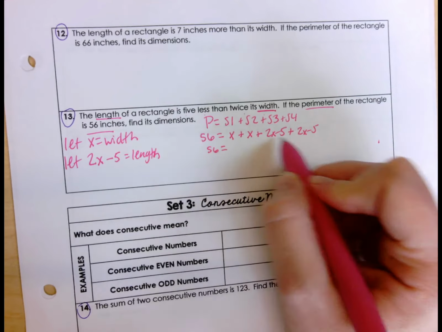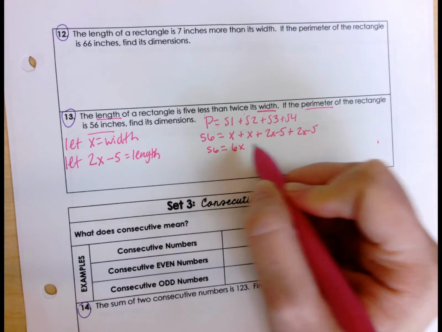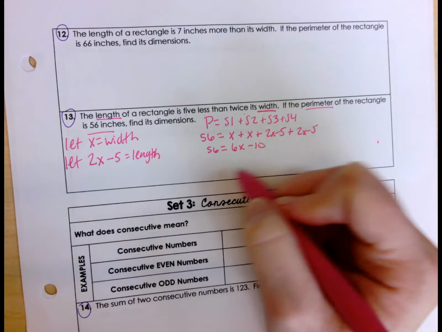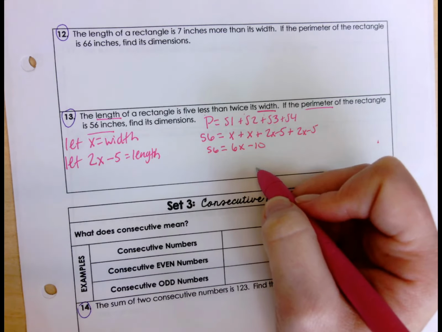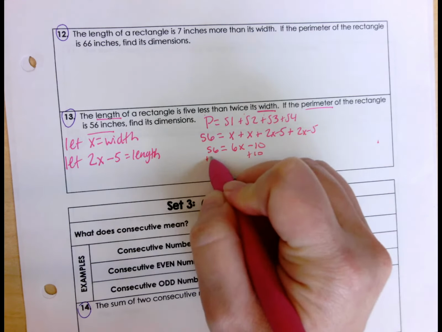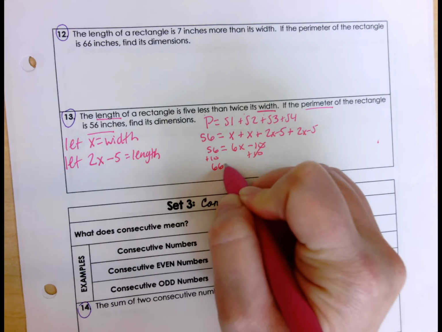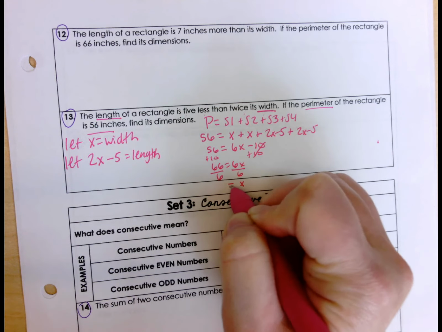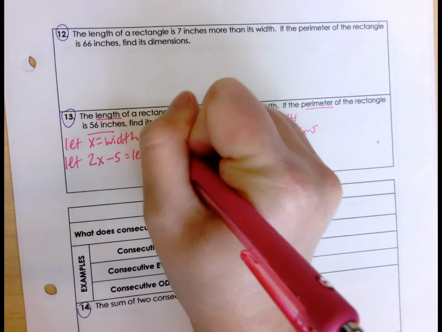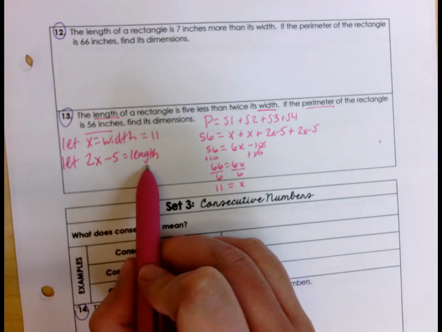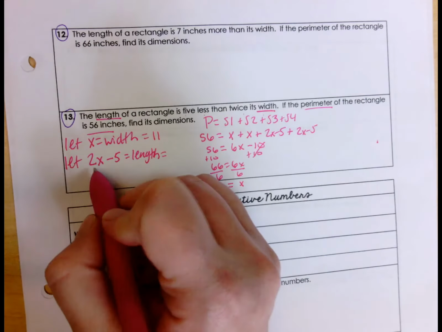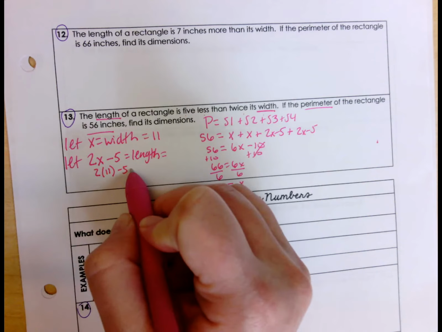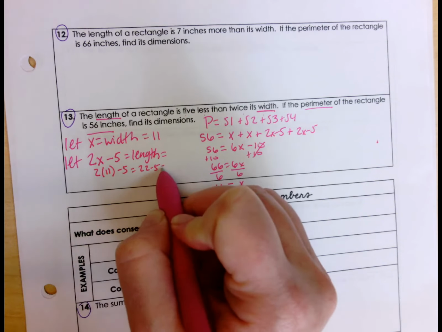1, 2, 3, 4, 5, 6 x's. A negative 5 and a negative 5 is a minus 10. And then we have a simple two-step equation we can solve. So we add 10. We get 66 is equal to 6x. We divide by 6, and we find that x is equal to 11. x is the width. Now to find the length, we plug that in. 2 times 11 minus 5. That's 22 minus 5, which is 17.